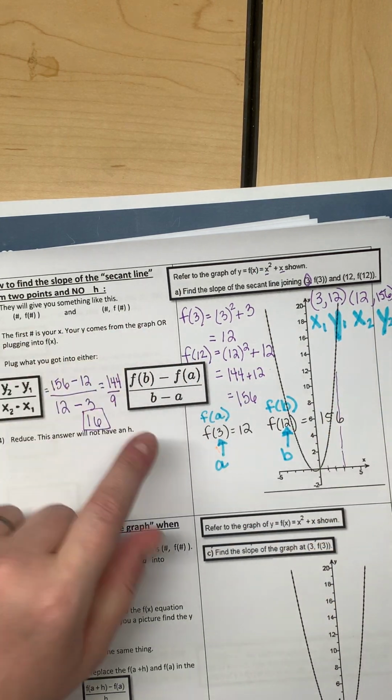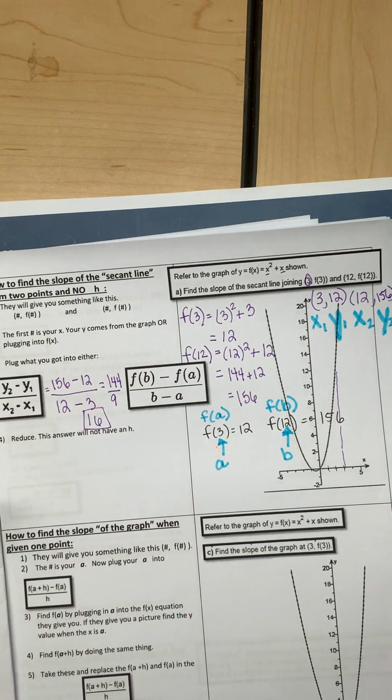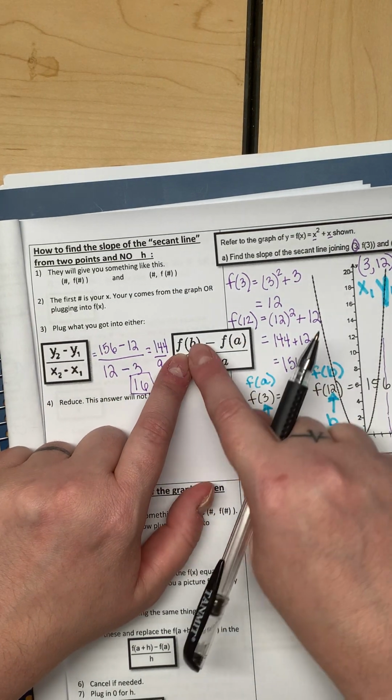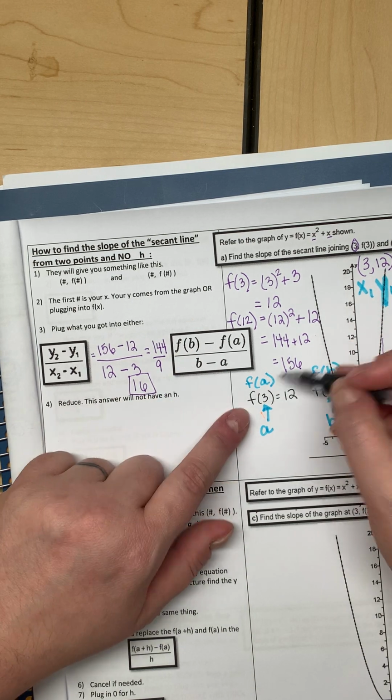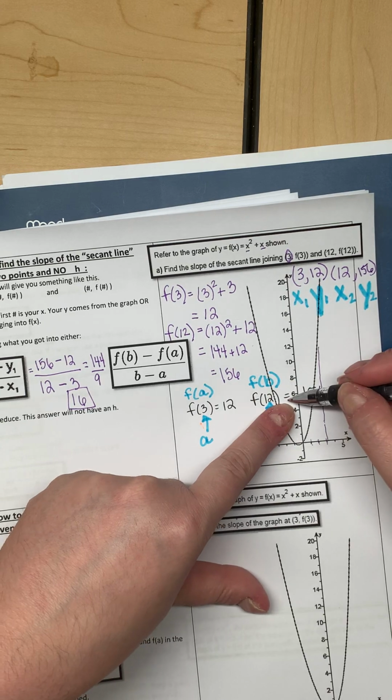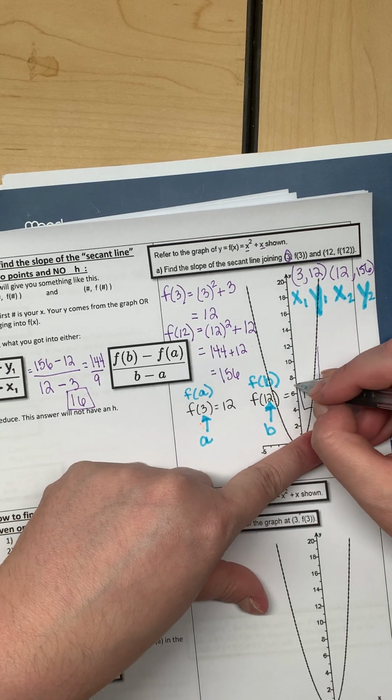If you don't like the y minus y1 thing, I could say f of b, that's f of 12, which equals 156.